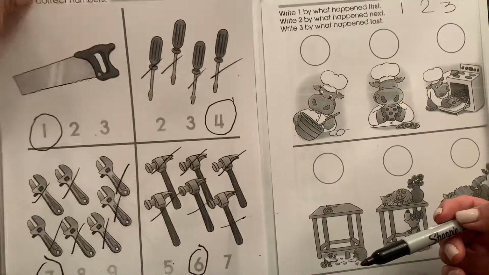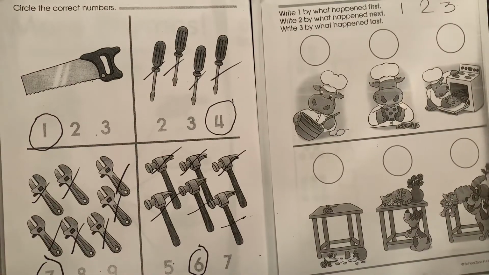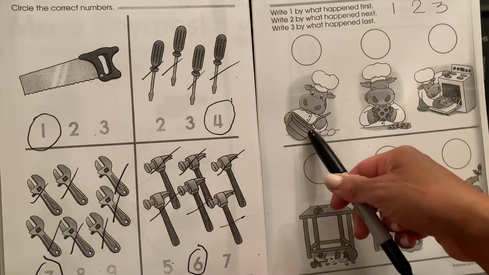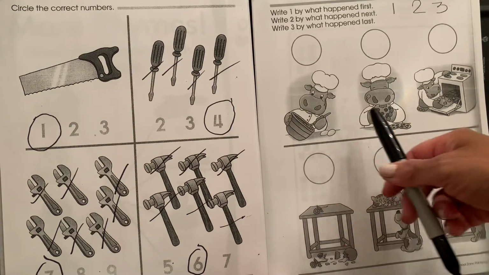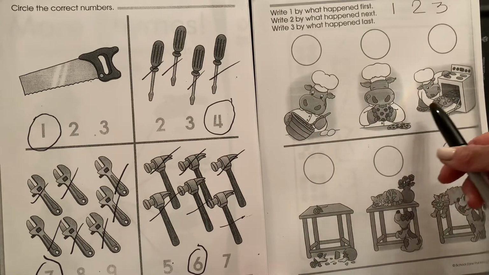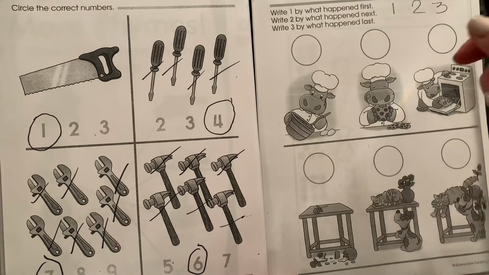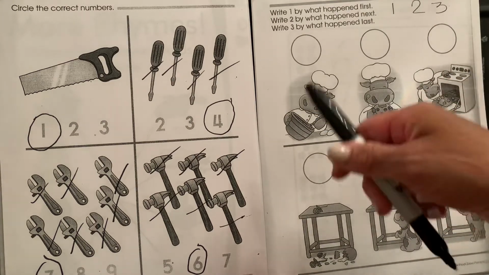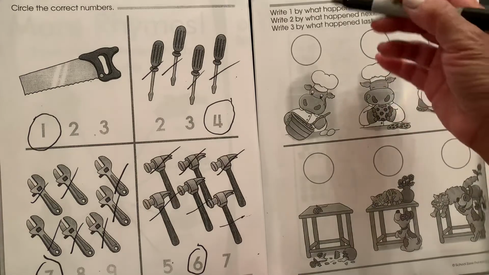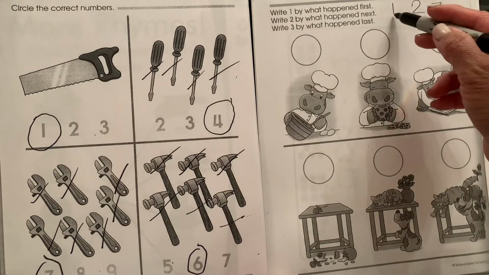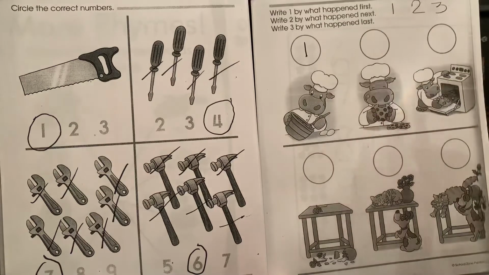Now over here, let's take a look and put these in order. The hippo is mixing things. The hippo's eating a cookie. The hippo's putting the batter in the oven. So the first thing you need to do is mix your ingredients. So the first is a 1 in the box.